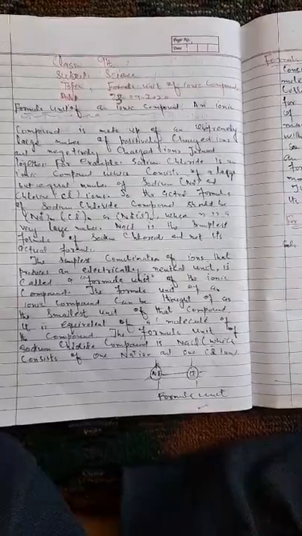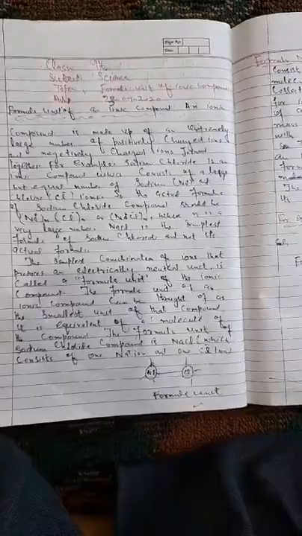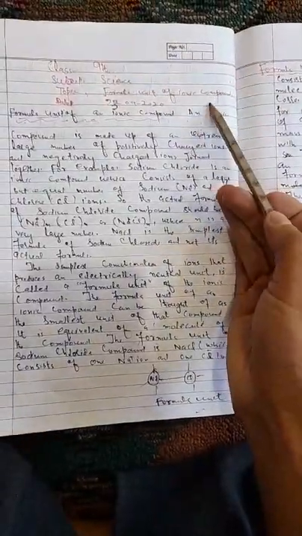We're studying atoms and molecules. Today we shall study another important but brief topic, that is the formula unit of ionic compounds.